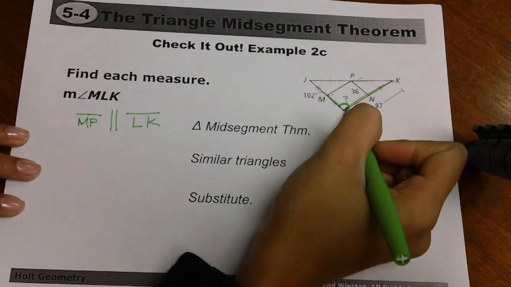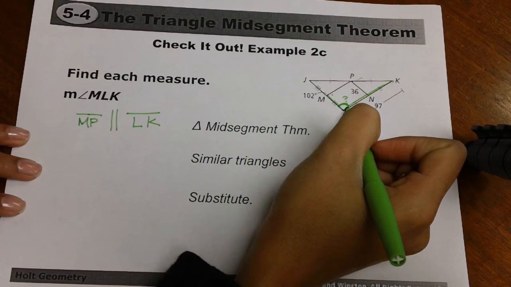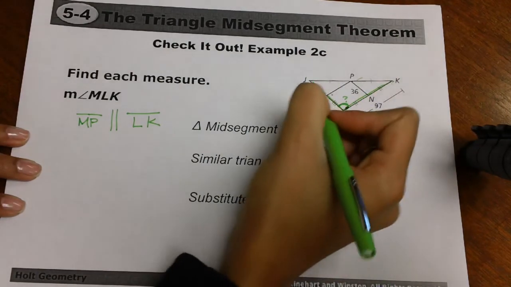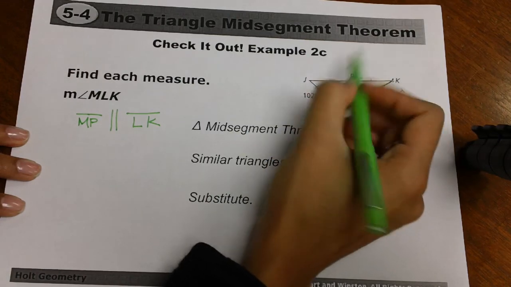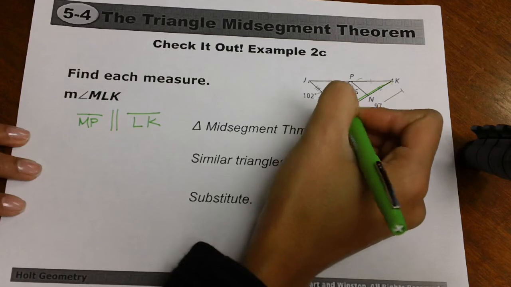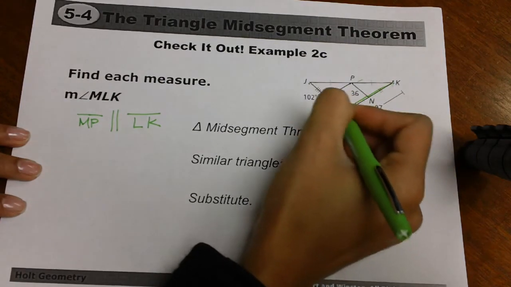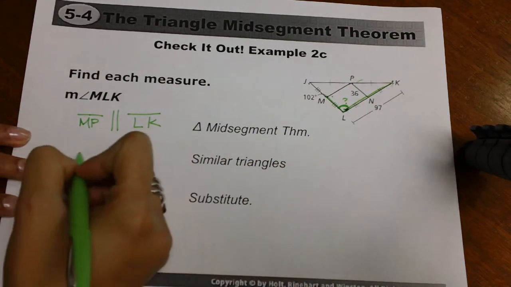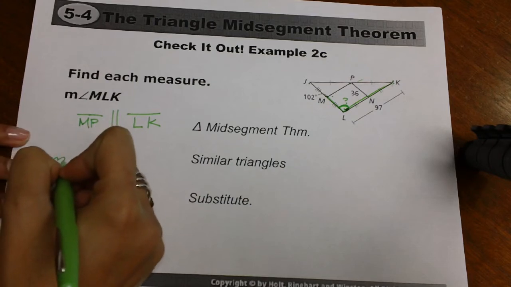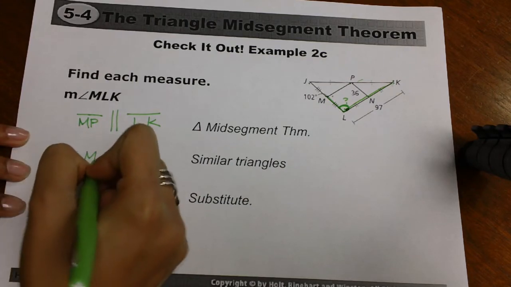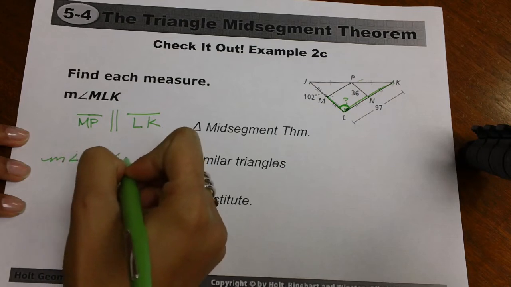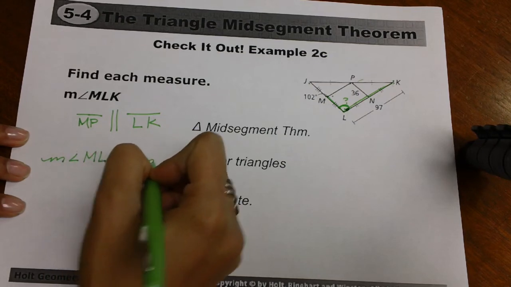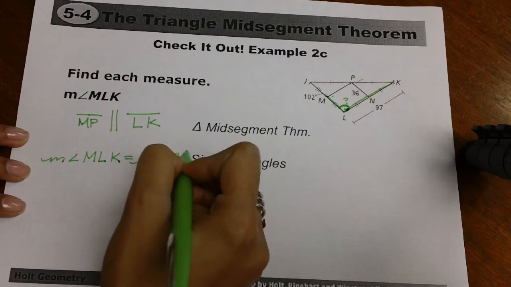And because those two lines are parallel, I know that the measure of angle MLK is going to equal the measure of angle JMP, and those are corresponding angles.